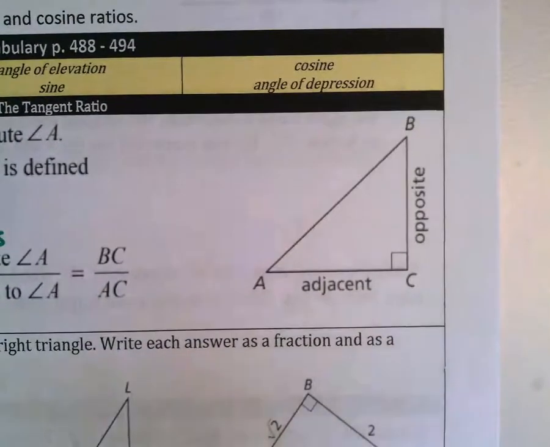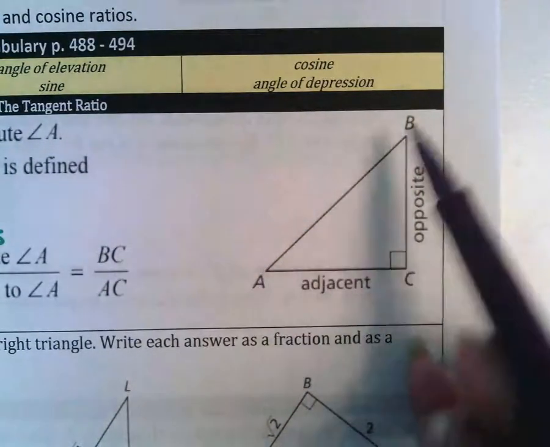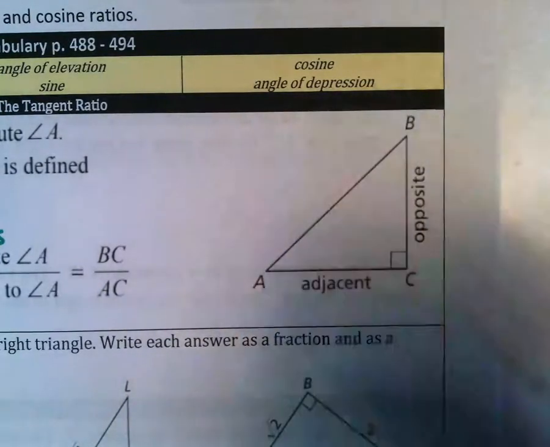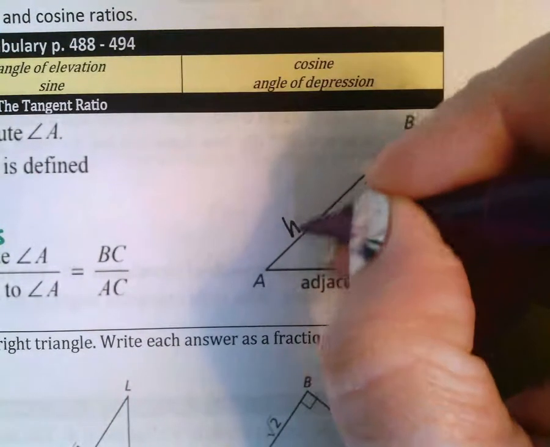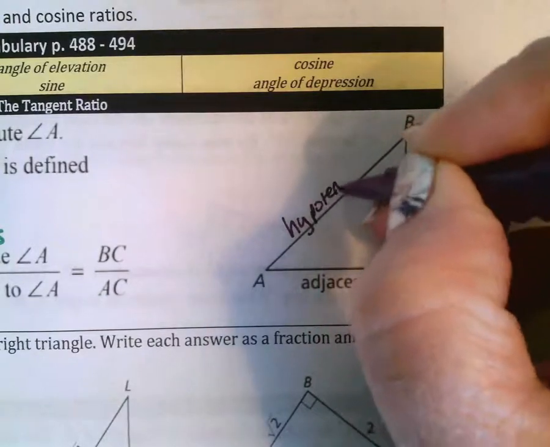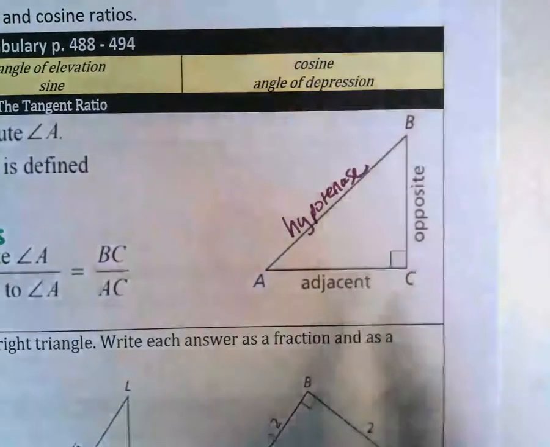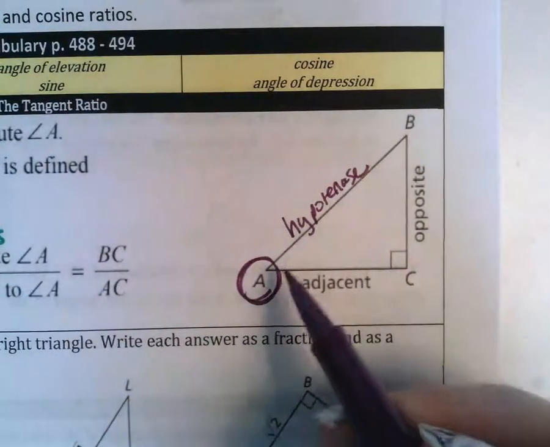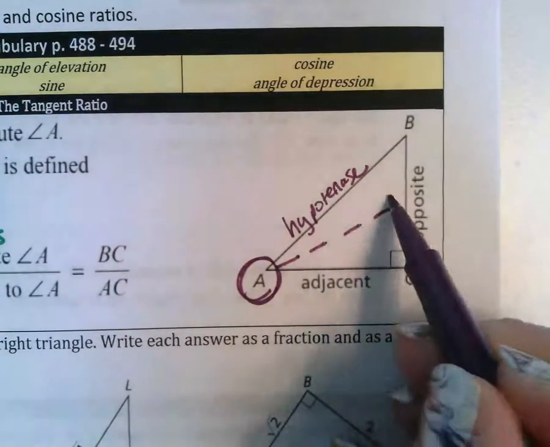So here's how I do trigonometry. Well, first of all, I've got 2 acute angles. Let me start there. I have my right angle and I have 2 acute angles. And this is the hypotenuse. And from this angle, this is the opposite side.